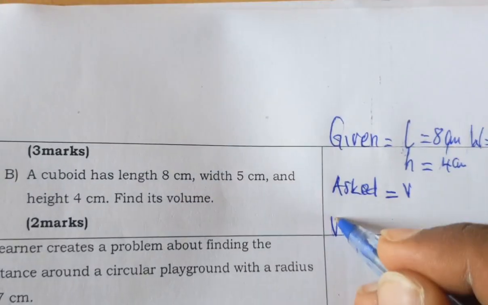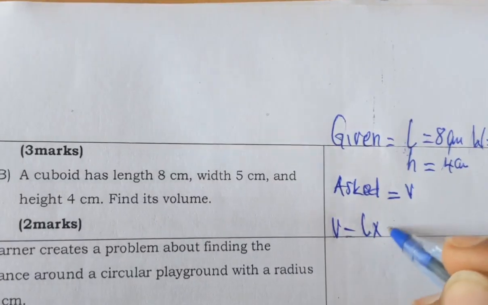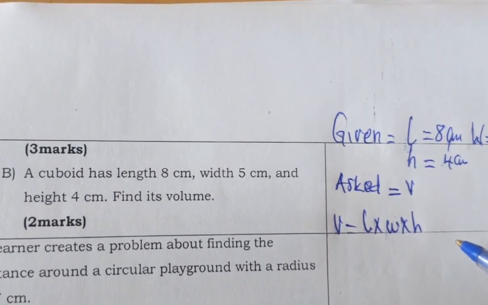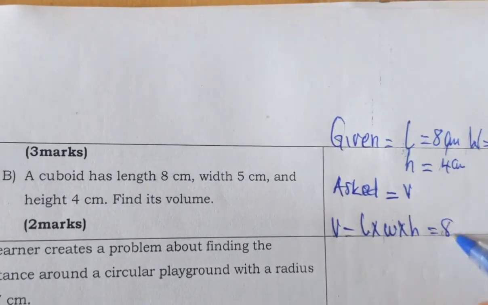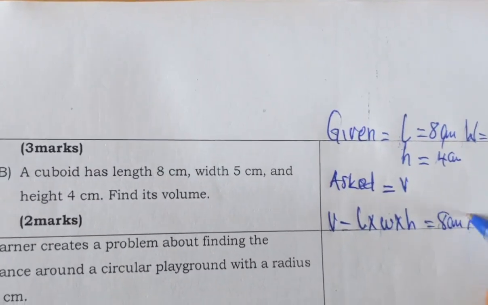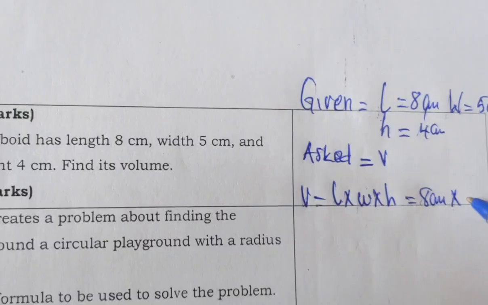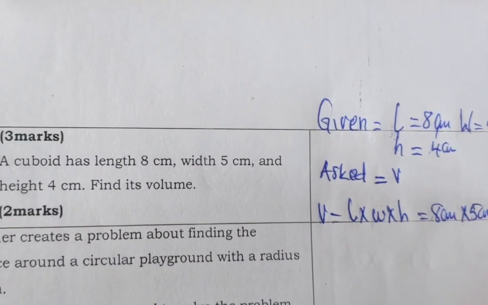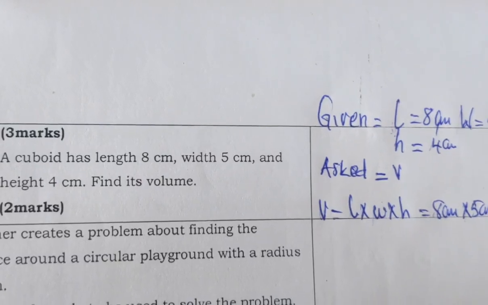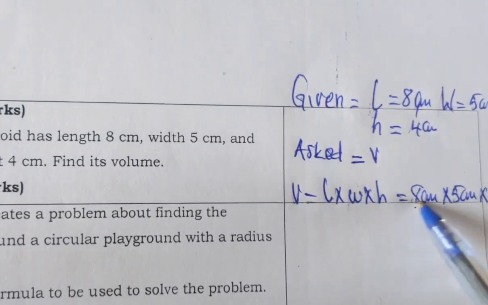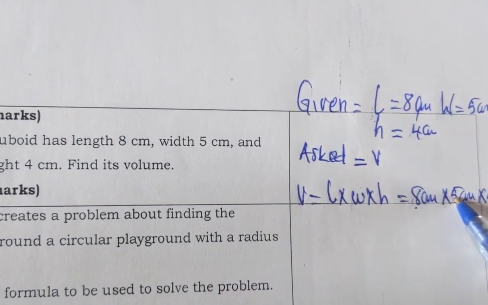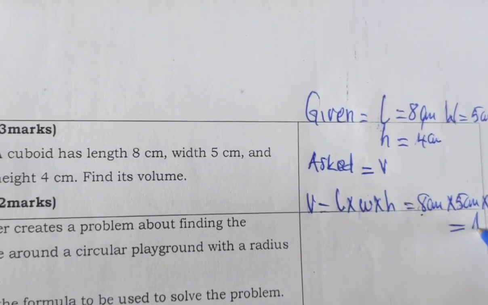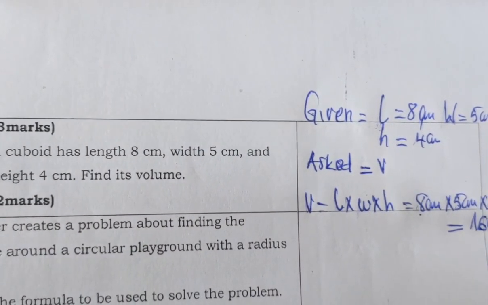And then we know volume is equal to length times width, then times height. To mean that here we are going to multiply all of them, become 8 cm times 5 cm, then times here 4 cm. And then once I multiply, 8 times 5 is equal to 40, and then 4 times 40 is equal to 160 centimeter cube.